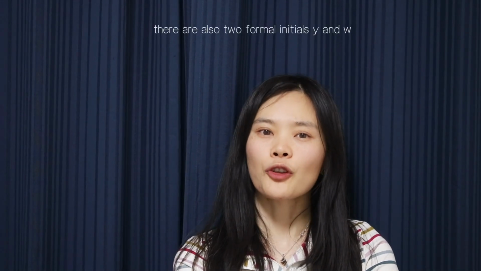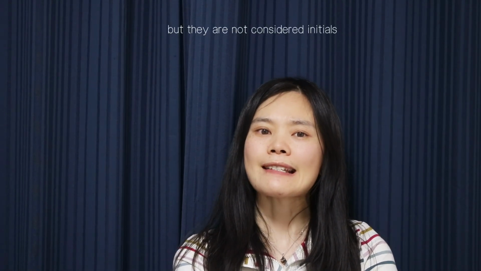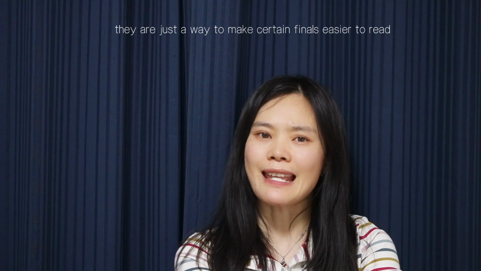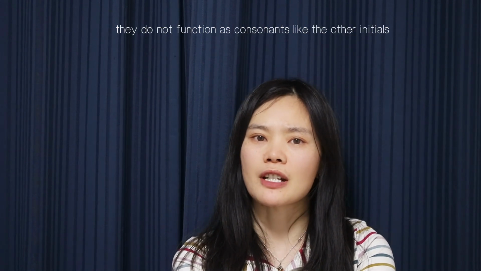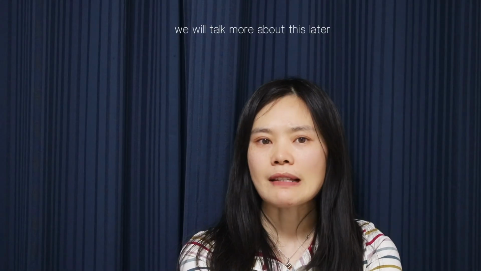There are also two formal initials, E and U, but they're not considered initials. They're just a way to make certain finals easier to read. They do not function as consonants like the other initials. We'll talk more about this later.